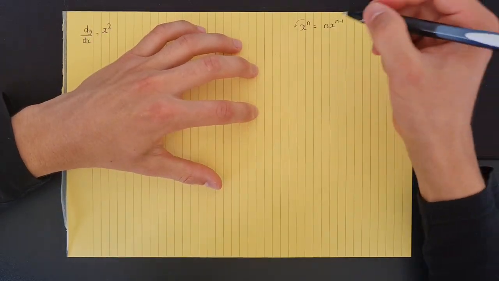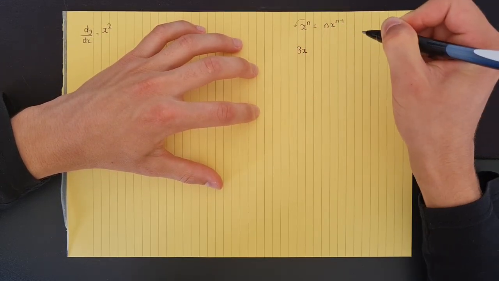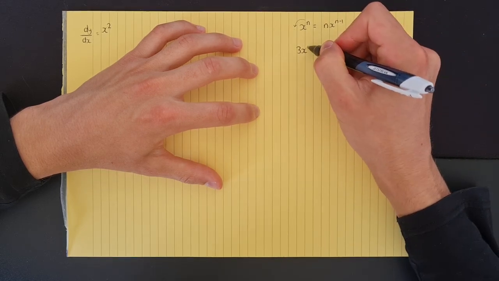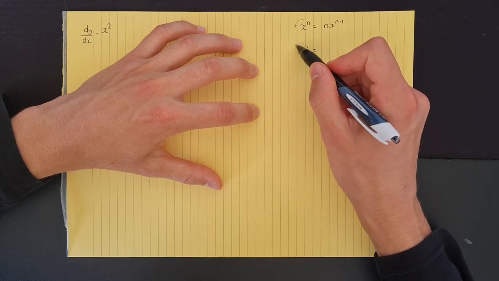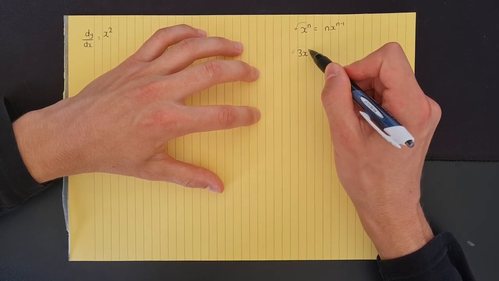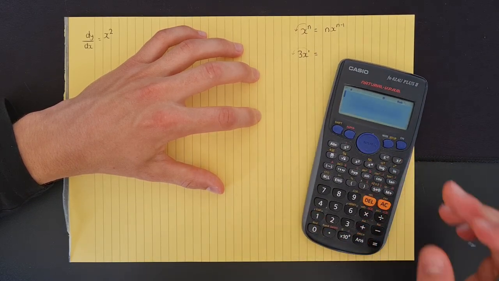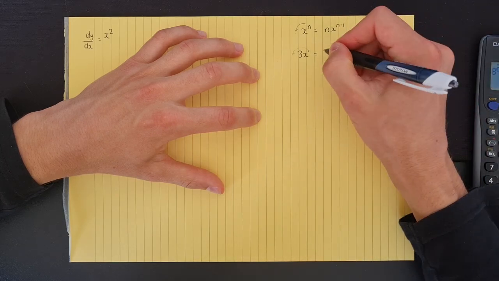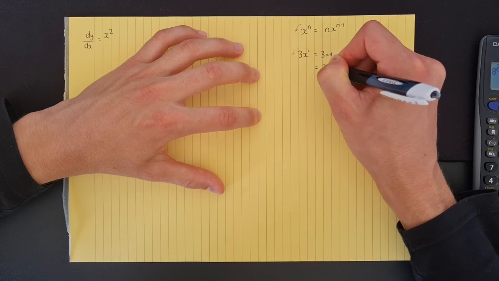Right. So if I then have, let's say, 3x, what's going to happen? Well, here I have an imaginary 1 there. So I'm going to bring the 1 to the front, multiply this by that 1, and then take 1 off. Now, we know whenever we have anything to the power of 0, it's simply 1. So I'm going to have 3 times 1, which is equal to 3.